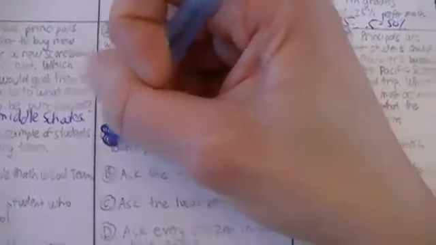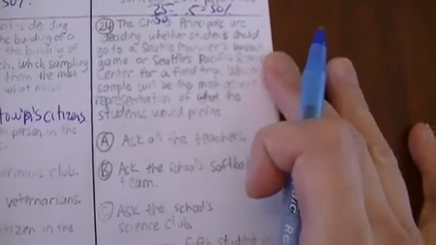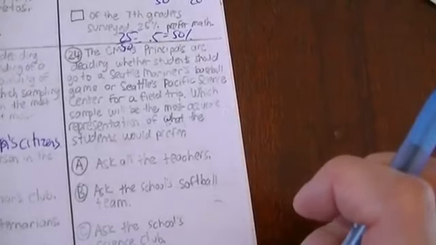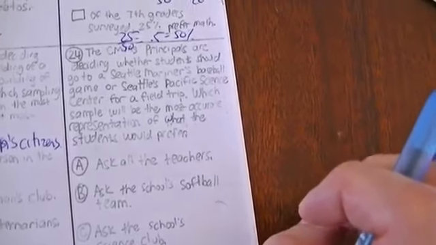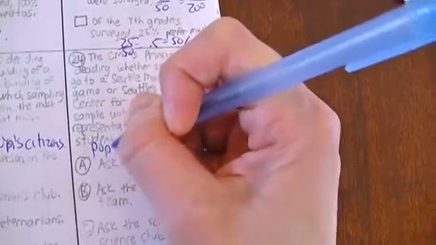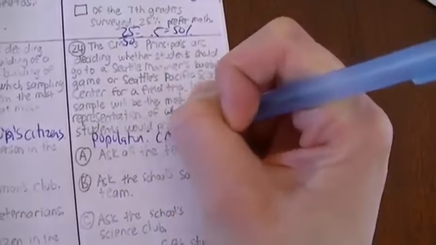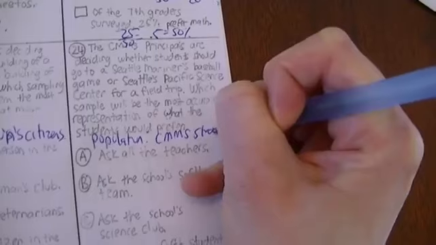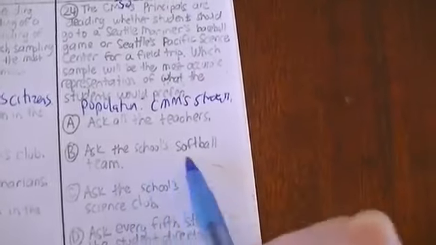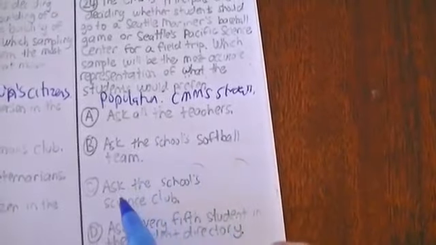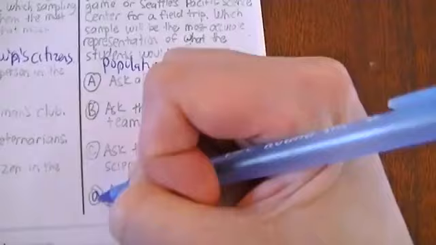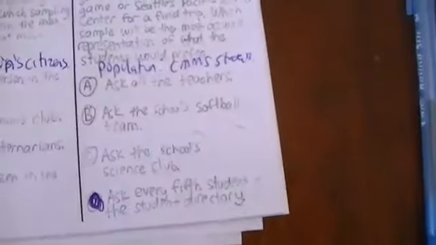So it's A. Okay, the CMMS principals are deciding whether students should go to a Seattle Mariners baseball game or Seattle's Pacific Science Center for a field trip. Which sample will be the most accurate representation of what the students would prefer? So again, our population are the CMMS students. Okay, should they ask all the teachers? Nope, that's not representative of the population. Ask the school softball team. Nope, too biased. Ask the school science club. That's biased too. Ask every 5th student in the student directory. That's it, because it's unbiased, enough participants, and it's random.